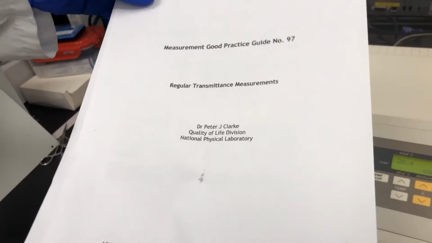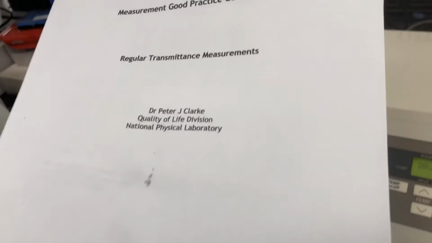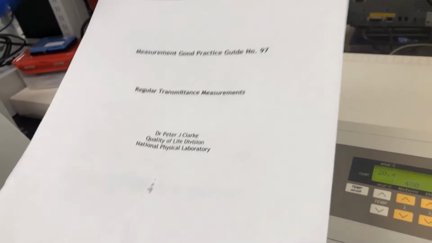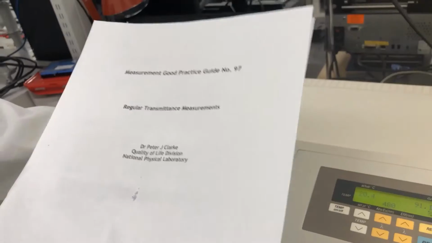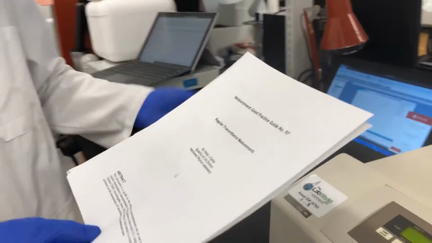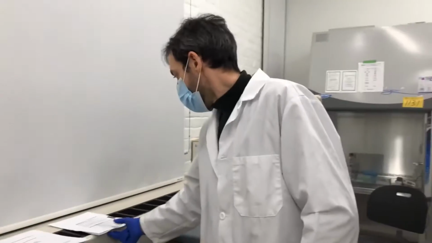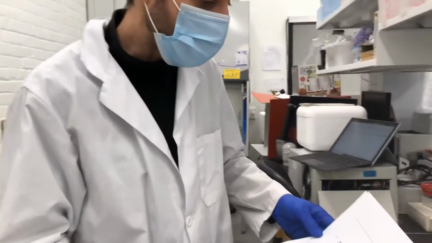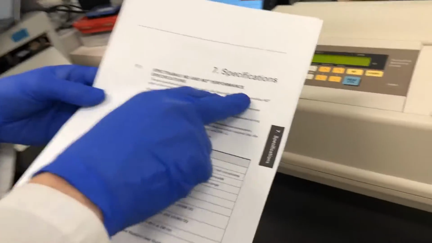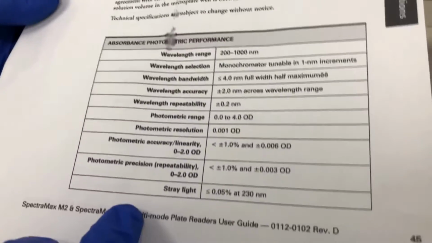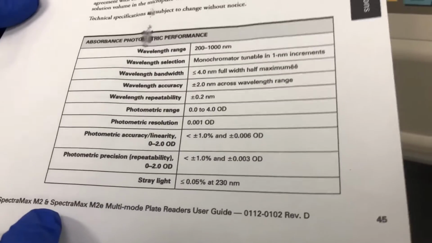And again, these documents, say for Good Practice Guide, and in this case it's by Peter J. Clark. These are really good manuals to go to for what reference standards to use to make sure that your instrument's operating at the appropriate specifications. Also, worthwhile checking out is the specifications for the Spectromax, and this would be in Chapter 7. And in here you'll have a bunch of factory specifications that this instrument should meet.